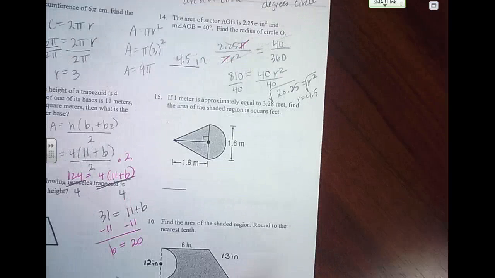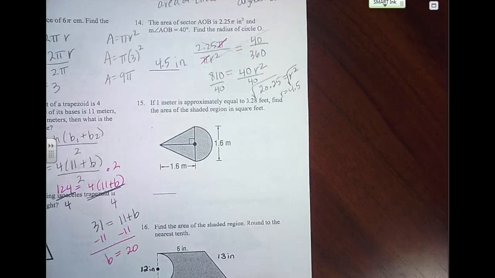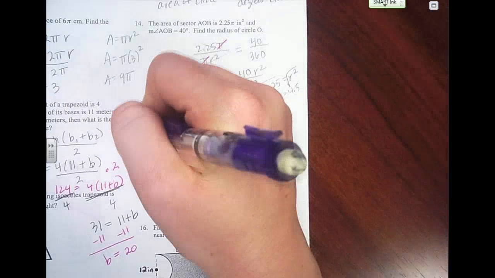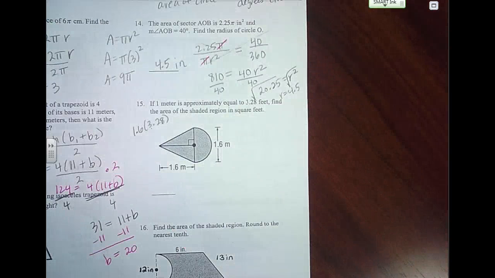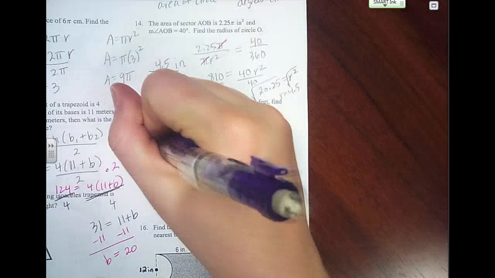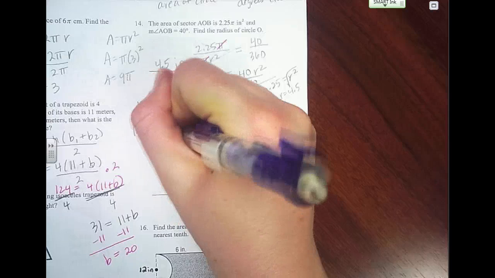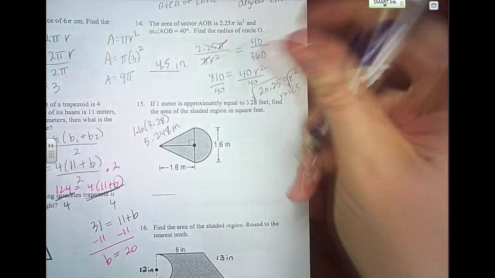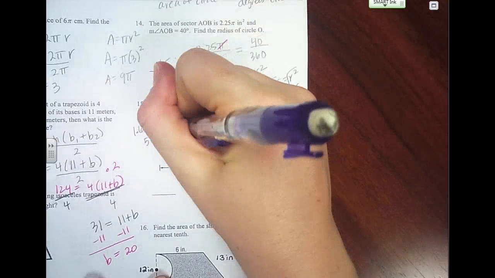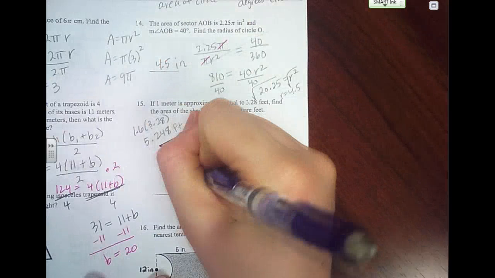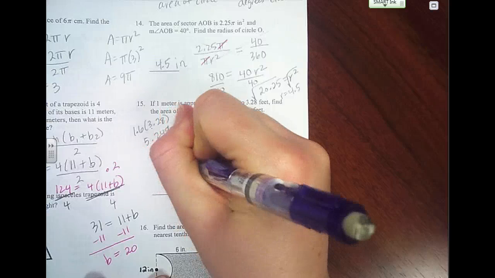Number 15, if 1 meter is approximately equal to 3.28 feet, find the area of the shaded region. So first thing I want to do is convert this. So I'm going to go 1.6 times 3.28, which is 5.248 meters. Oh no, not meters, feet, sorry. So I converted each of these pieces to 5.248 feet.